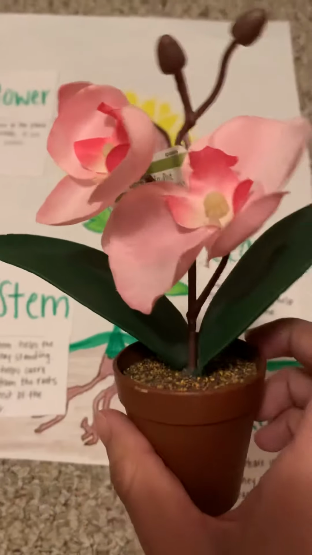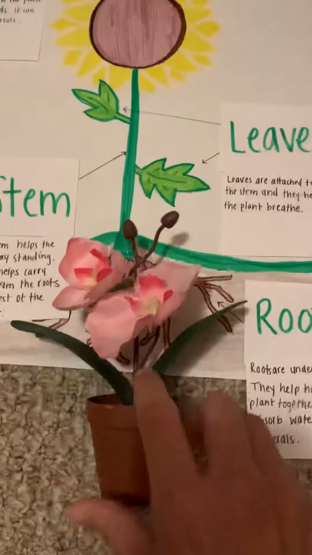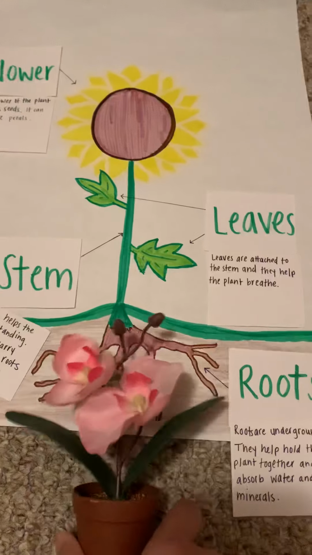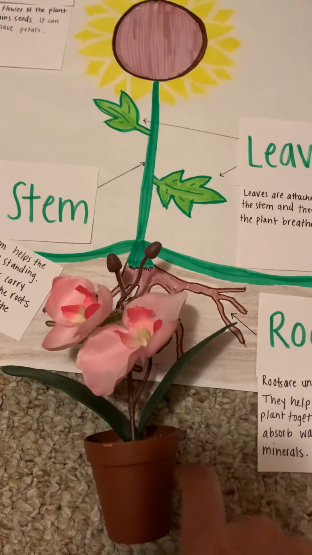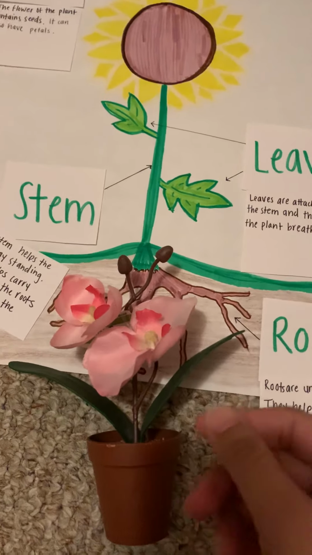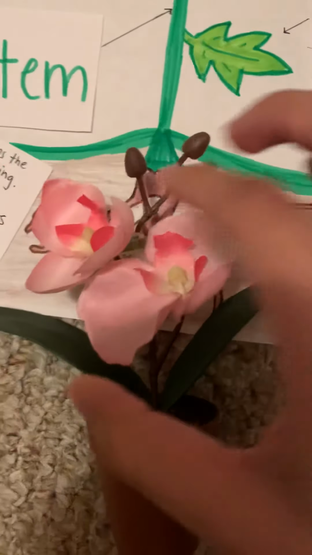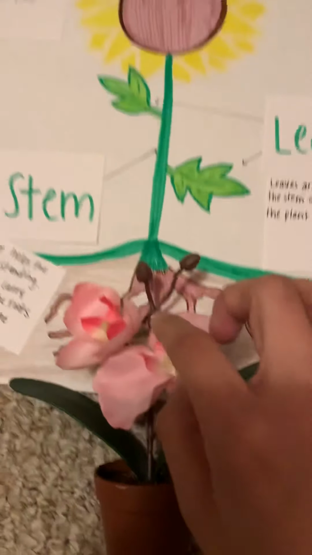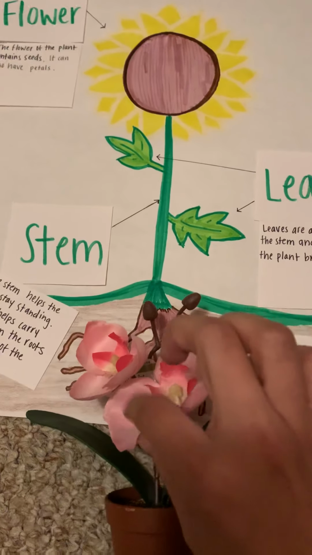And then these green parts here that are sticking out, this one and this one, those are called the leaves, and that's where air can go in for the plant to breathe. And then the actual flower is this pink part here, and that's where the seeds are, and these are the petals.